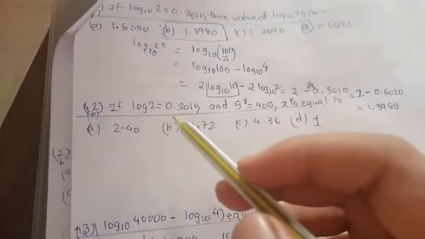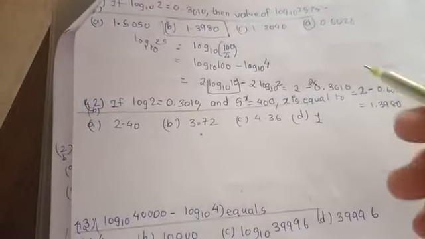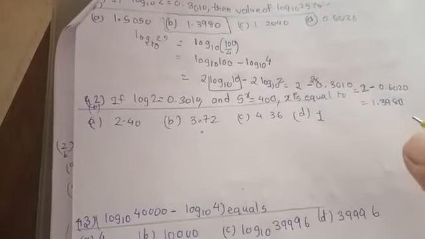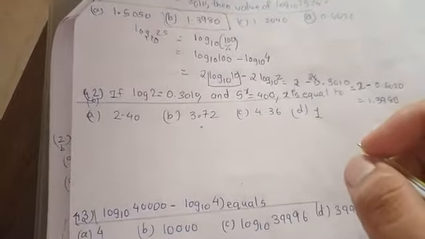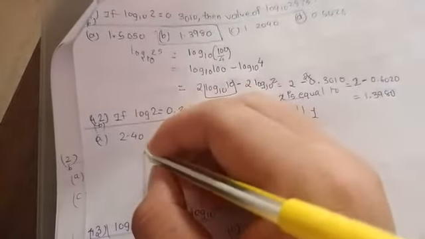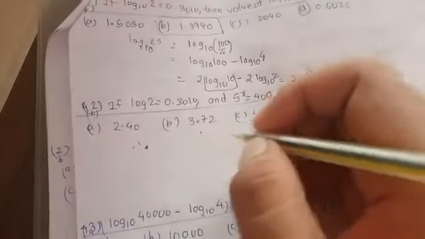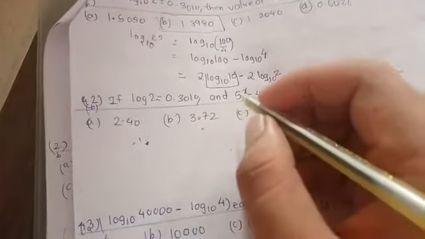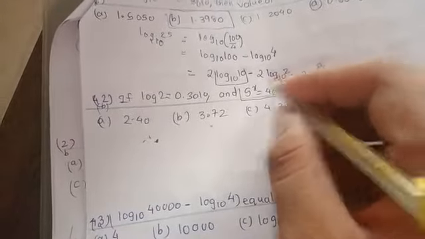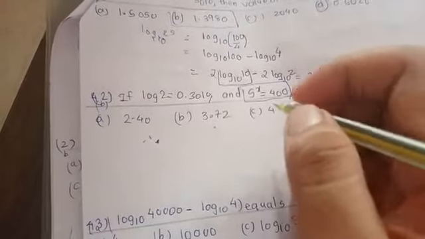42nd question: log 2 is equal to 0.3010 and 5 raised to x is equal to 400. So x is equal to, now we see that 5 raised to x is equal to 400.